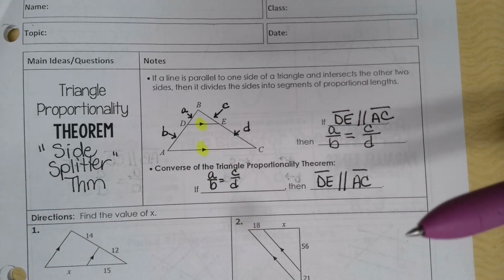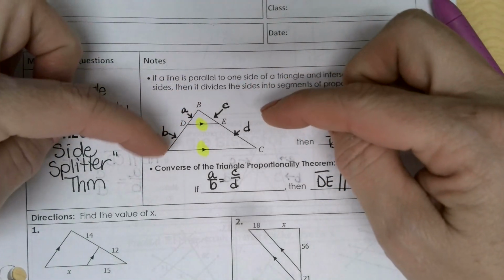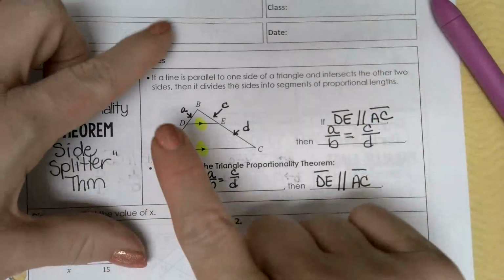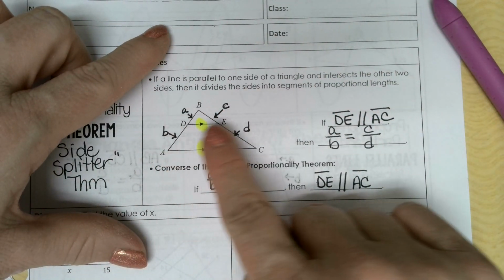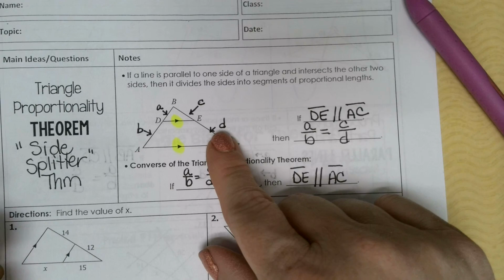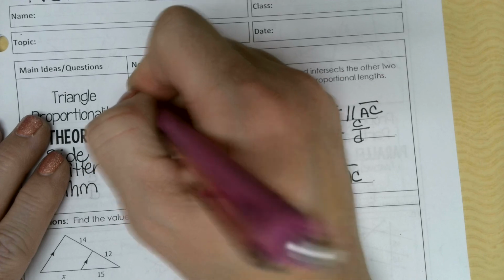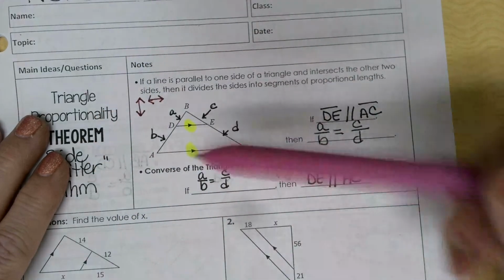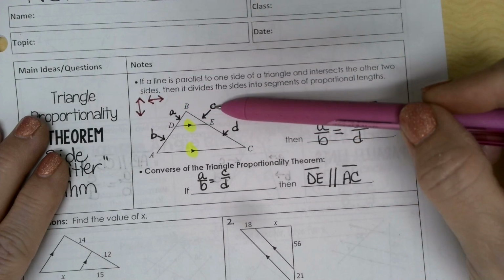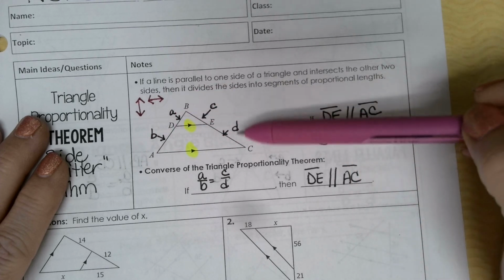Now, there are lots of other ways that you can work out this problem. I don't always have to go top over bottom equals top over bottom. I could also put A over C equals B over D, and I would get the same answer. Do you remember me talking about the means and extremes? Either you can set up your problem vertically or horizontally. Vertically, again, I said A over B equals C over D. Horizontally, I said A over C equals B over D, going left over right, left over right. You can go right over left equals right over left.